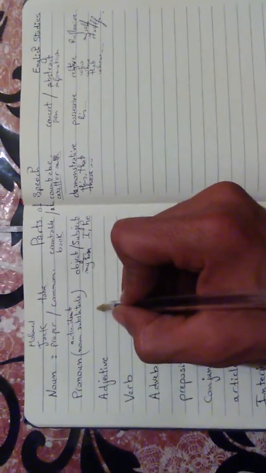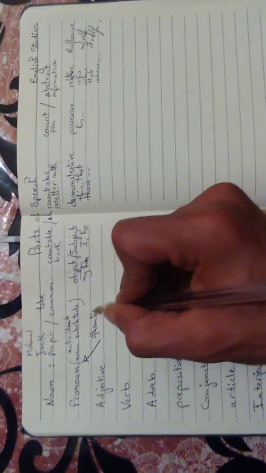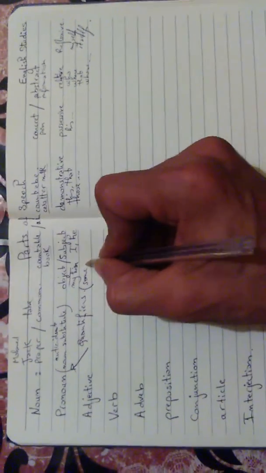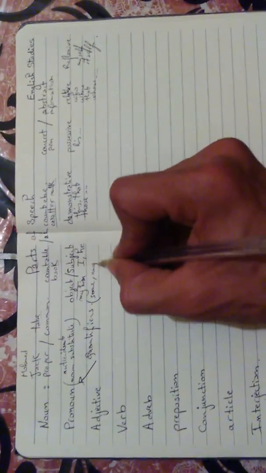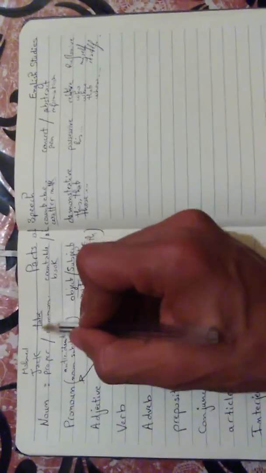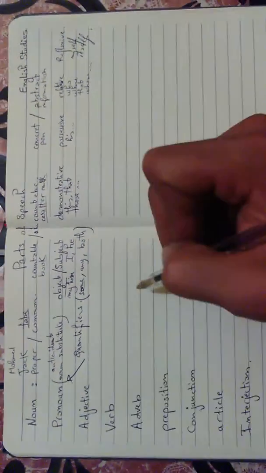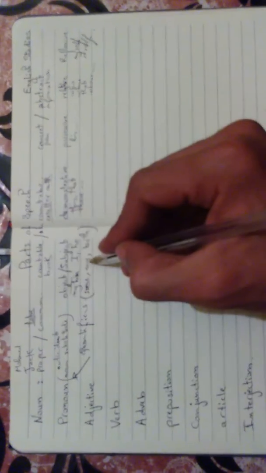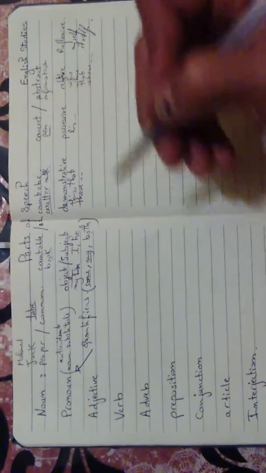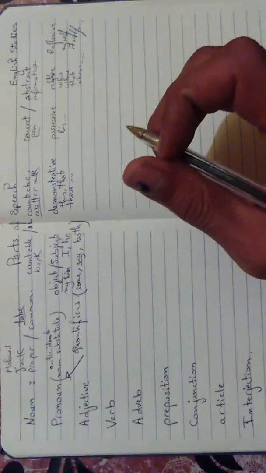Quantifiers can also be pronouns, like some, any, both. So we use them before nouns. For example, some water. Do you have any book? Both pen and information are nouns. Okay, so those are pronouns.